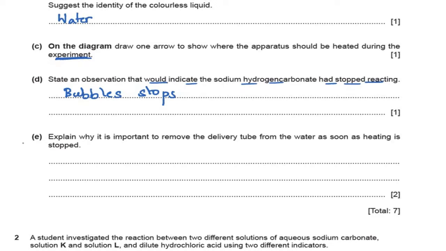It says, explain why it is important to remove the delivery tube from the water as soon as the heating is stopped. That is the tube which is there inside the water. It's necessary to remove it exactly after heating, immediately after heating. Now there are two reasons and it carries 2 marks. So we need to give 2 valid points and explain why it is done.